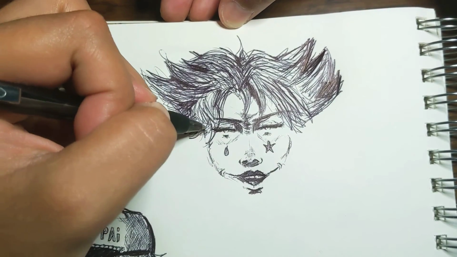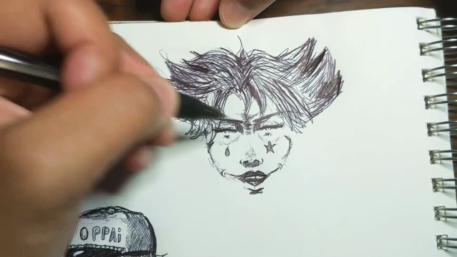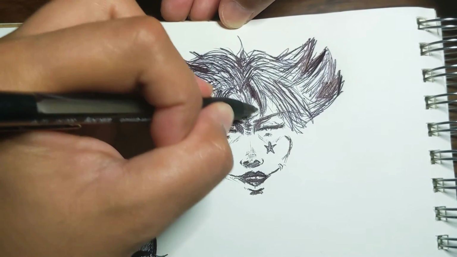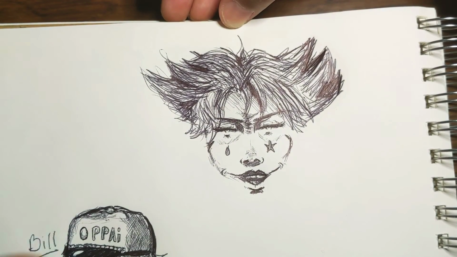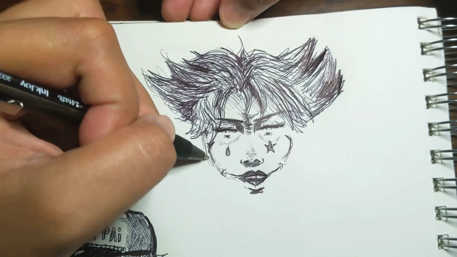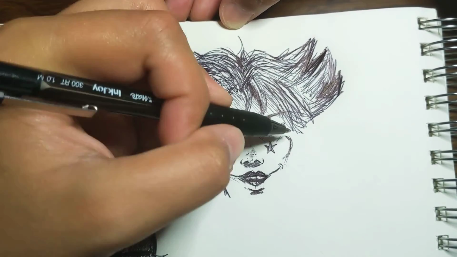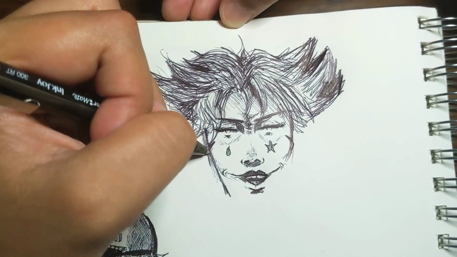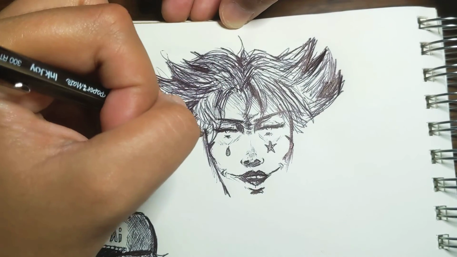So now we've got the cheeks here. Really sharp features is what I was going for. There we are. And we'll come in here with the face. Right behind the cheek here. Keep it nice and sharp, you know. That's a defining feature for this character.